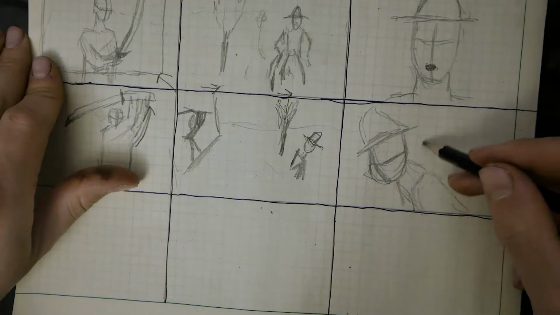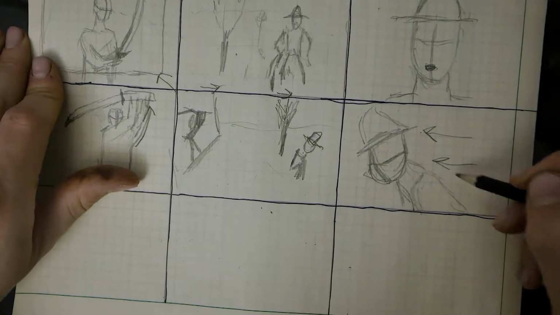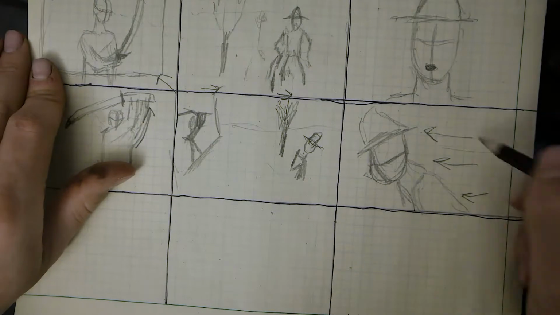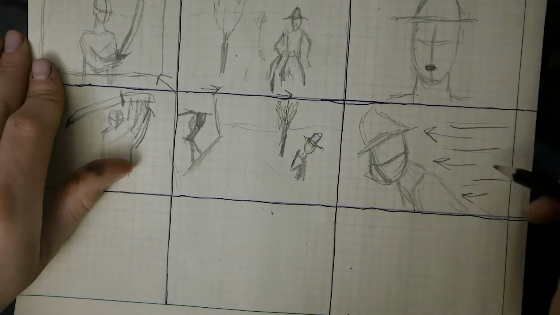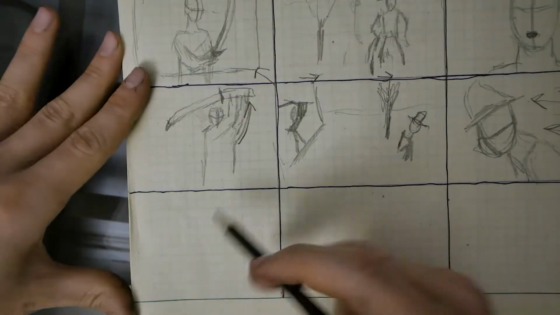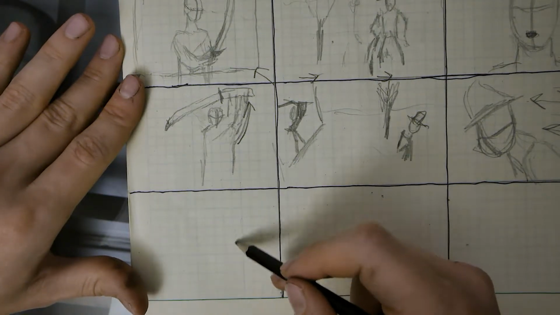He's going to be running, so arrows, drawing him running as fast as he can. I even want those wind lines when he's running in the shot, so just to incorporate them now. So he's going to be running, and then this guy is going to be running, but I want him to be swinging his sword down.